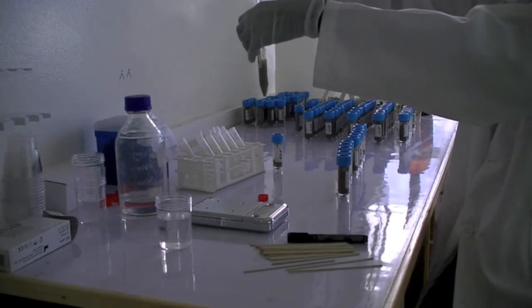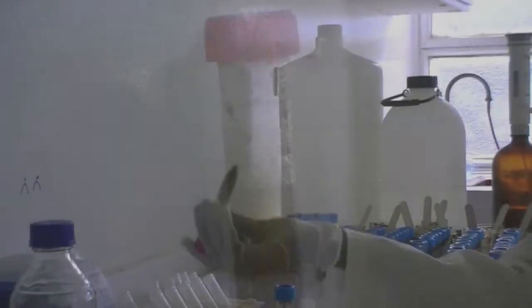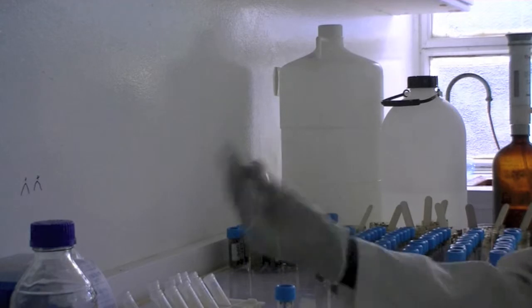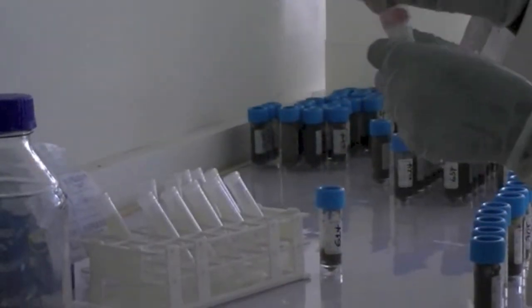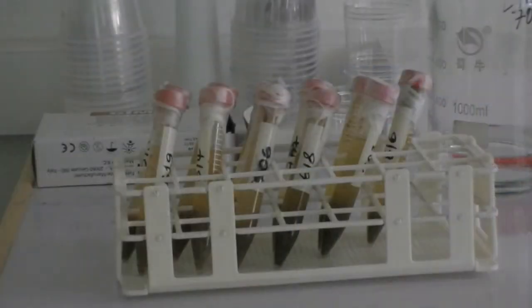Afterwards, 70% ethanol is added to get a total volume of 10 milliliters. Thoroughly homogenize the suspension once more by shaking the tube. Finally, parafilm is put around the cap to avoid the evaporation of the ethanol during storage or shipment. The procedure can be repeated for the remaining stool samples.